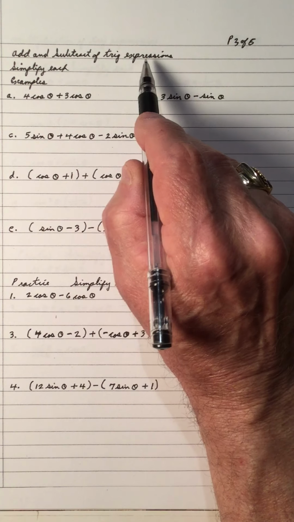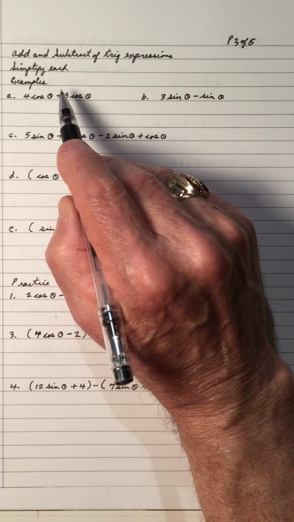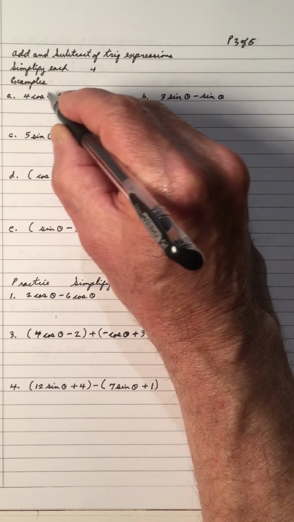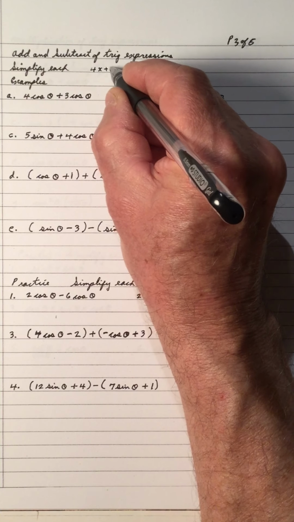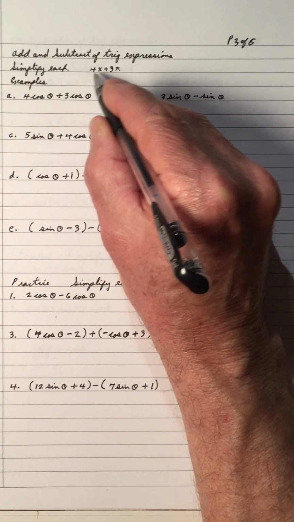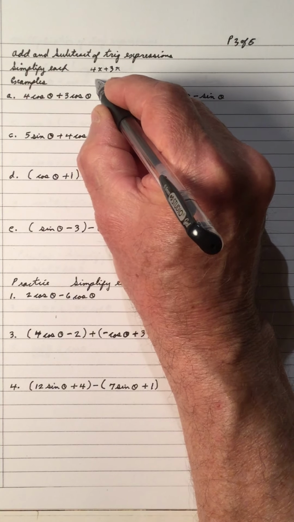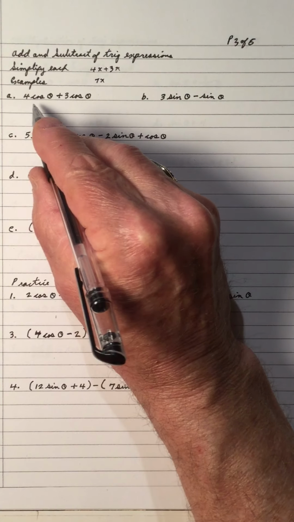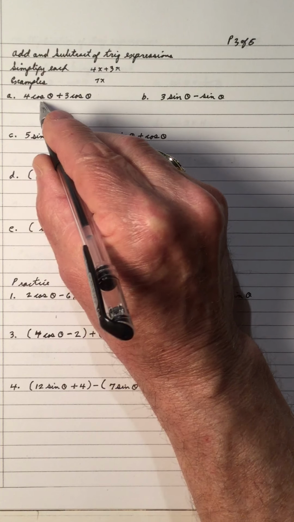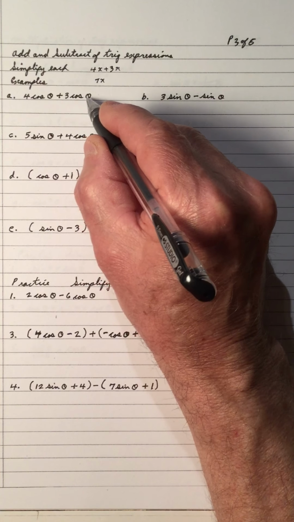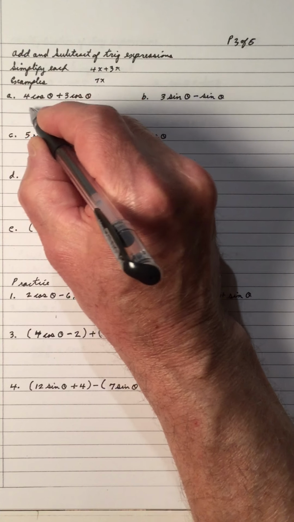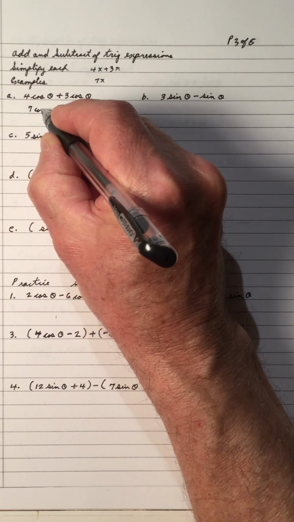Add and subtract trig expressions. Simplify each. So adding and subtracting, let me write a parallel one. 4x plus 3x. If you were adding these algebraic terms, you would get 7x. So that's the same as when you're adding in trig. The cos theta and the cos theta are the same. So when you add, 4 plus 3 is 7 cos theta.